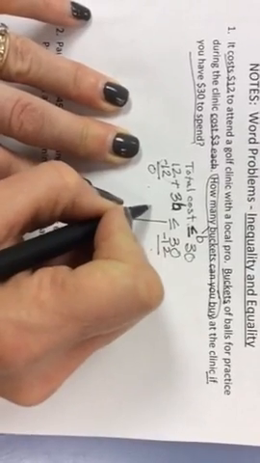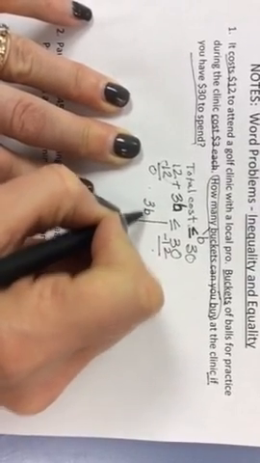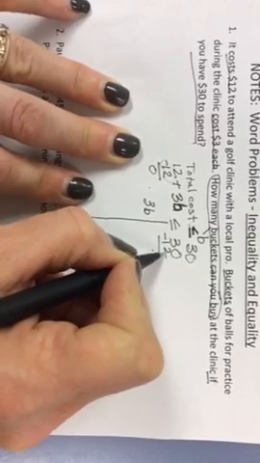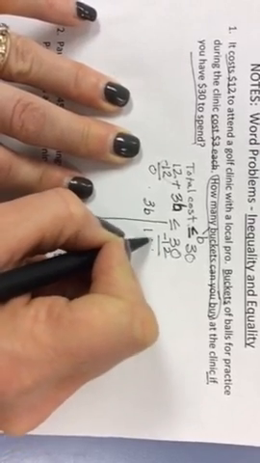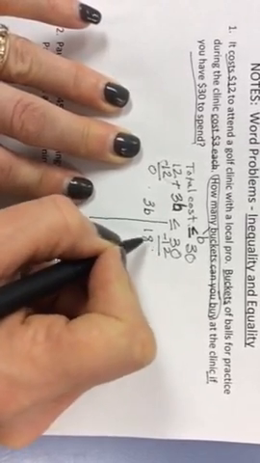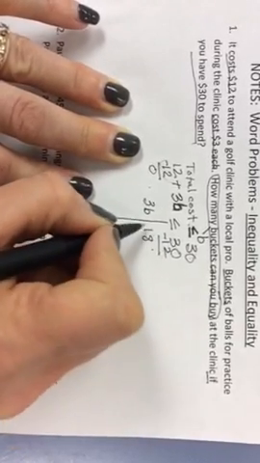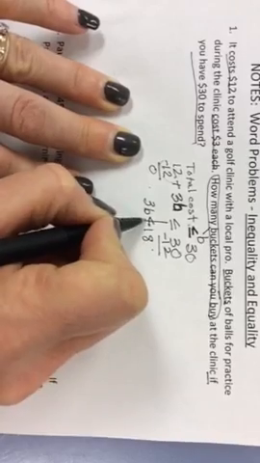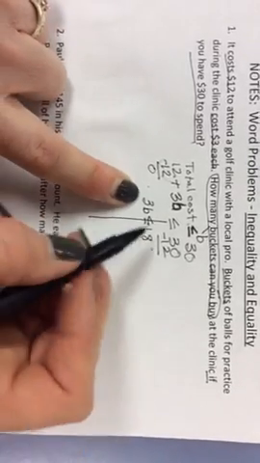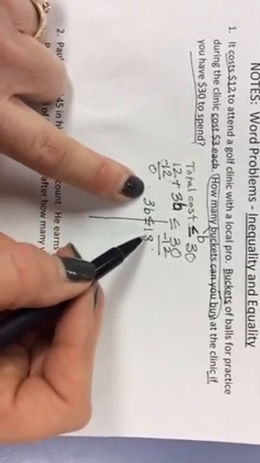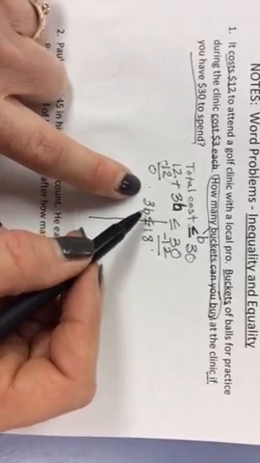And now we know that for $3 buckets of balls, we have $18 to spend, because 30 minus $12, which is what we have to pay right up front, is equal to 18. So we bring down our less than or equal to symbol. So now we have $18 to spend on our $3 buckets of balls.